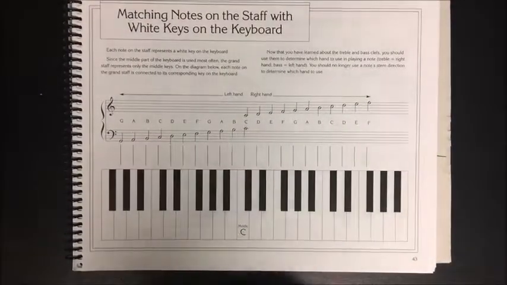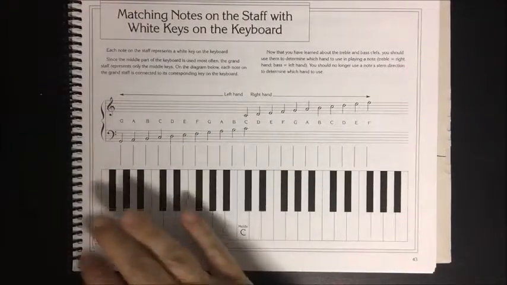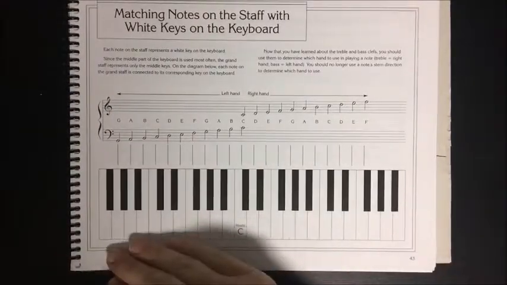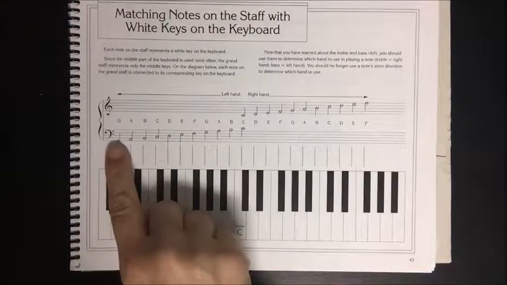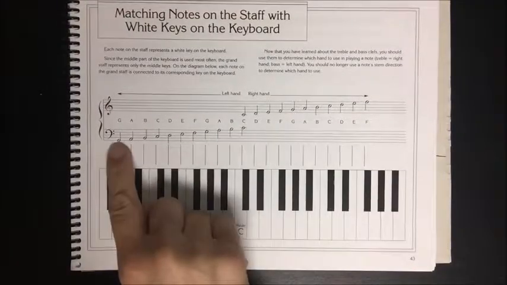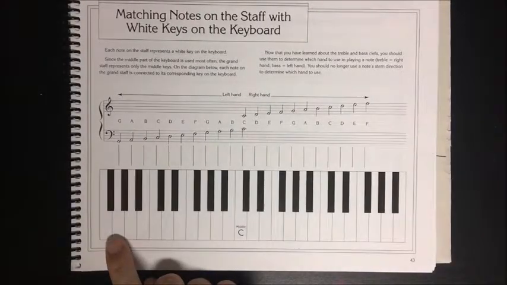What I'd like you to do right now to help you get a little bit more familiar with what's happening on this page and how it's telling us what to do on the keyboard is I want you to start on this G, which is written here on the staff in the bass clef, and then it is found here on the keyboard.